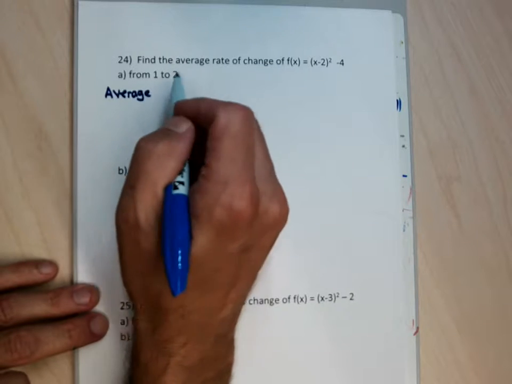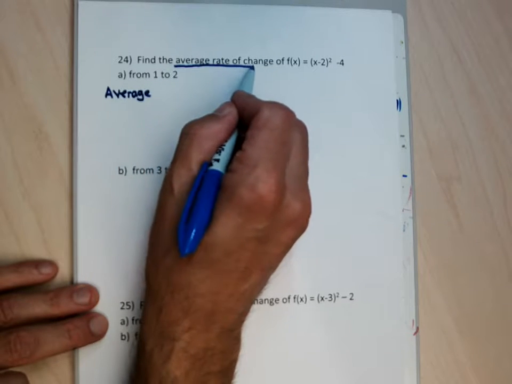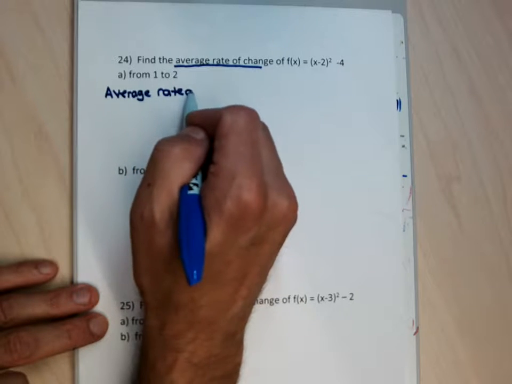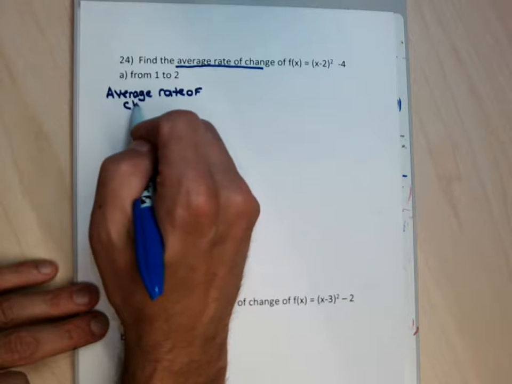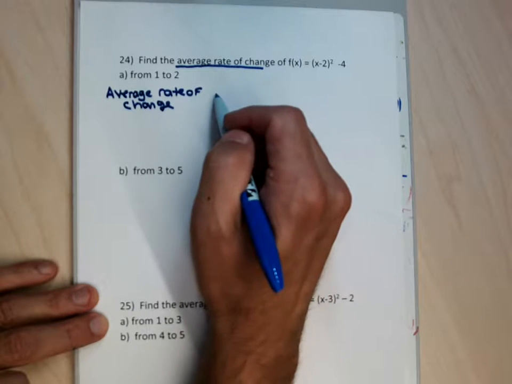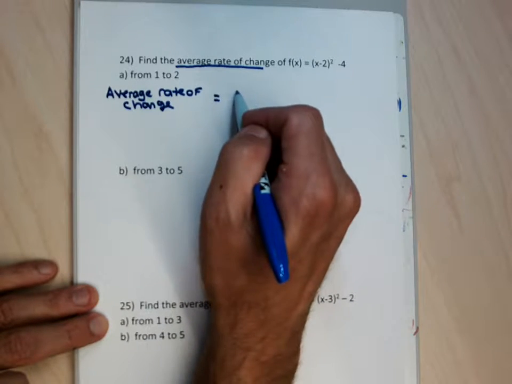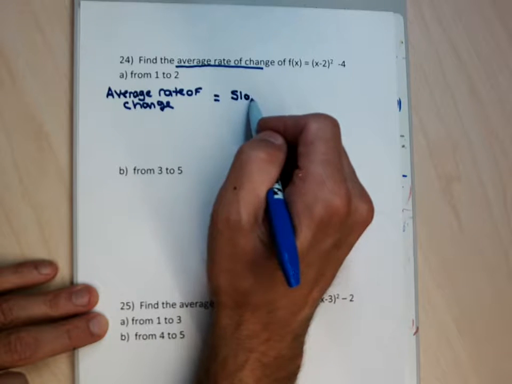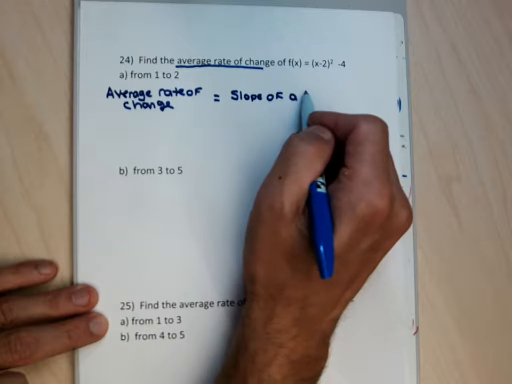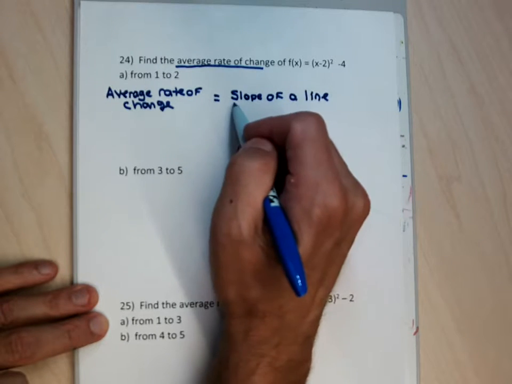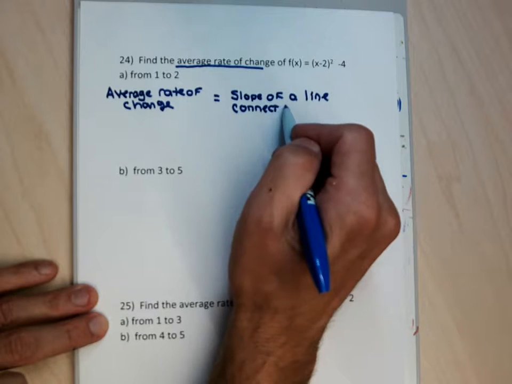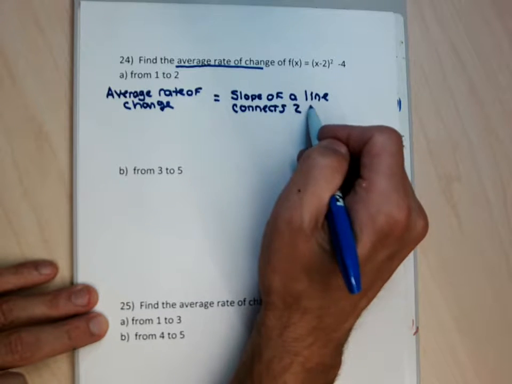So when I see the instructions that say find the average rate of change, what that asks me to do is to find the slope of a line that connects 2 points on a graph.